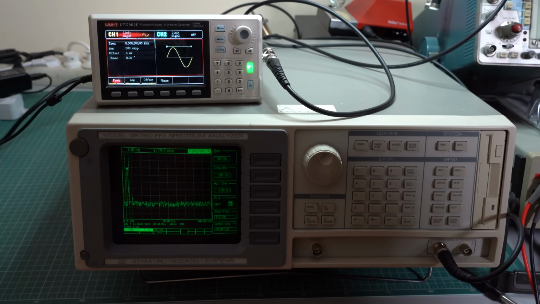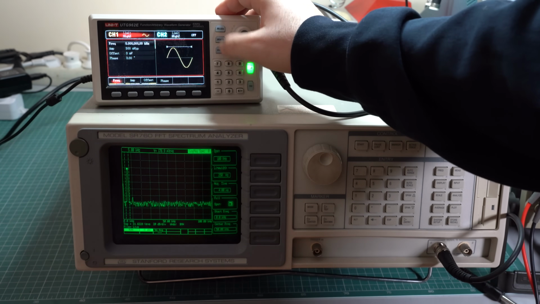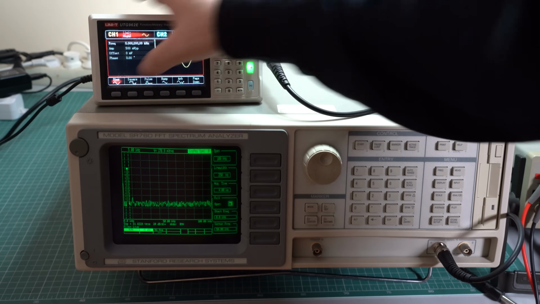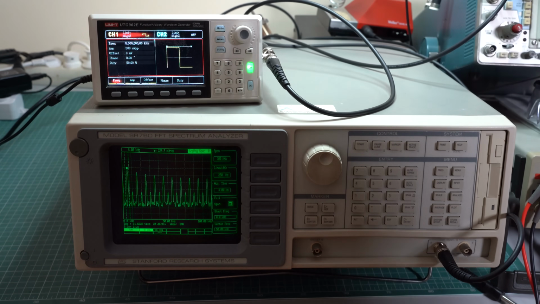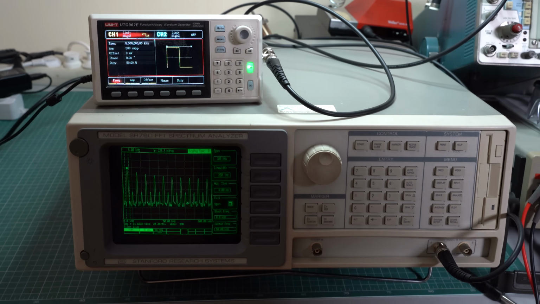Now, signals are rarely purely sinusoidal, so if we change the waveform, we get a completely different result on the spectrum analyzer. As you can see, in the case of the square wave here, we have multiple frequencies happening at the same time. So the signal that we're applying here contains multiple frequencies, and these are all called harmonics. The harmonics are nothing else than integer multiples of our initial frequency, which is called the fundamental.